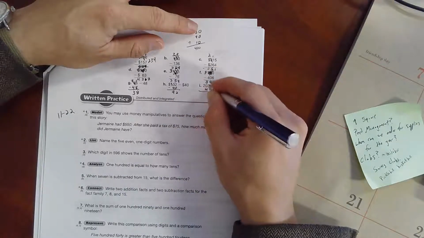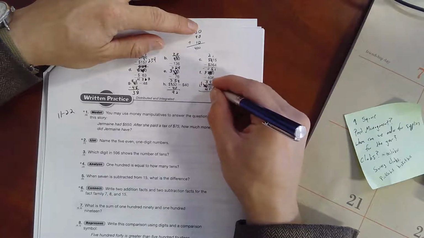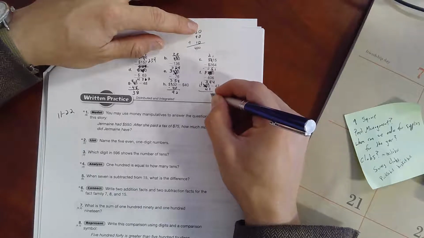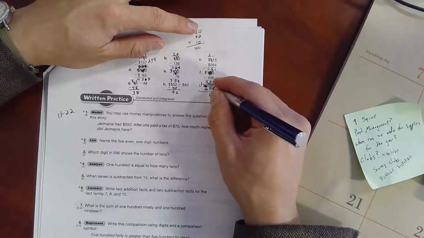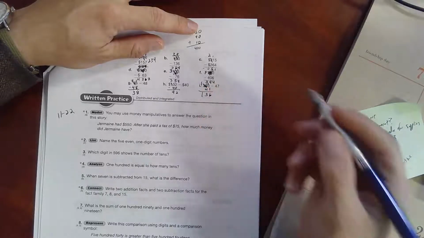47. That'll be a 9. That'll be a 1. That'll be a 13. 13 minus 7 is 6. 9 minus 4 is 5, and that 1 comes down. There you go.